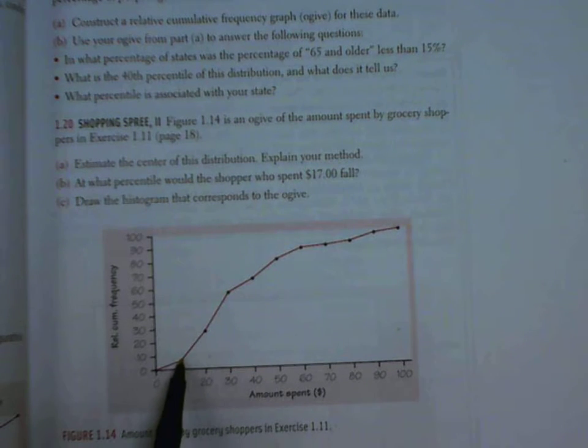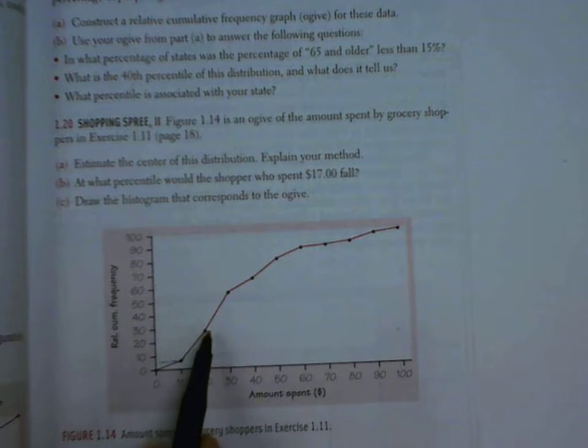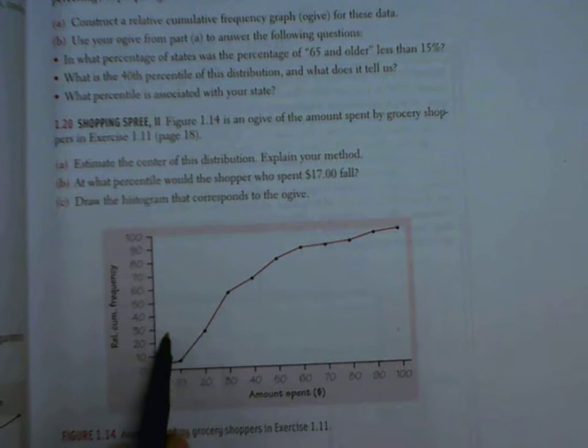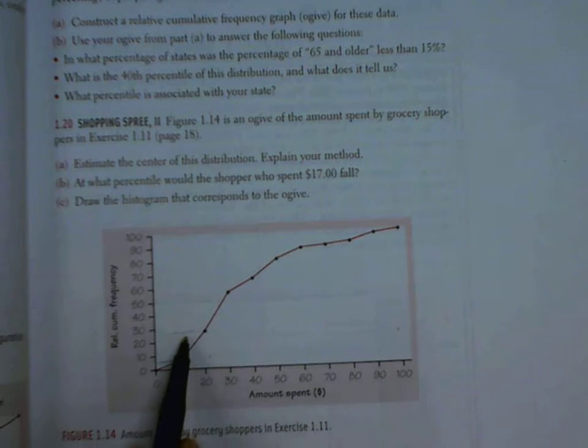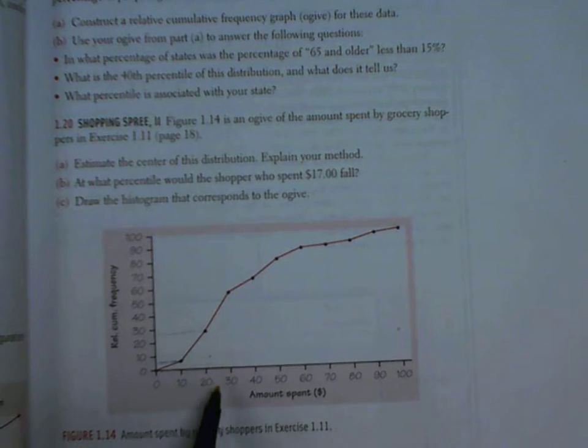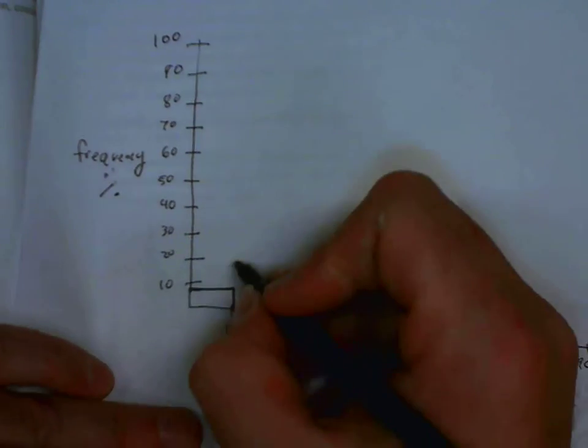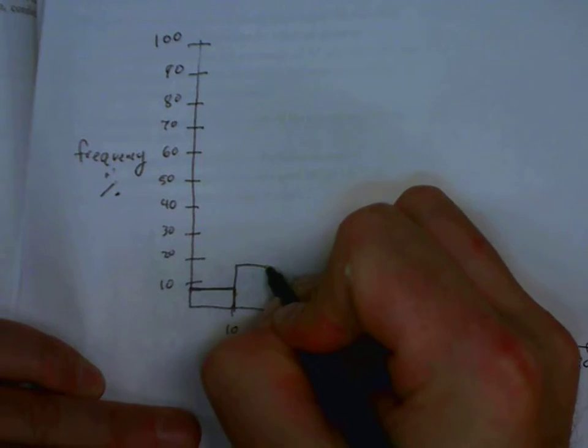Well, if this is about 8%, that means 8% of people spent less than 10, and this is about, like, let's say 25%. Well, 25 minus 8 is 17%. That means 17% of people spent between $10 and $20. And so on the histogram, I'm going to go right there.